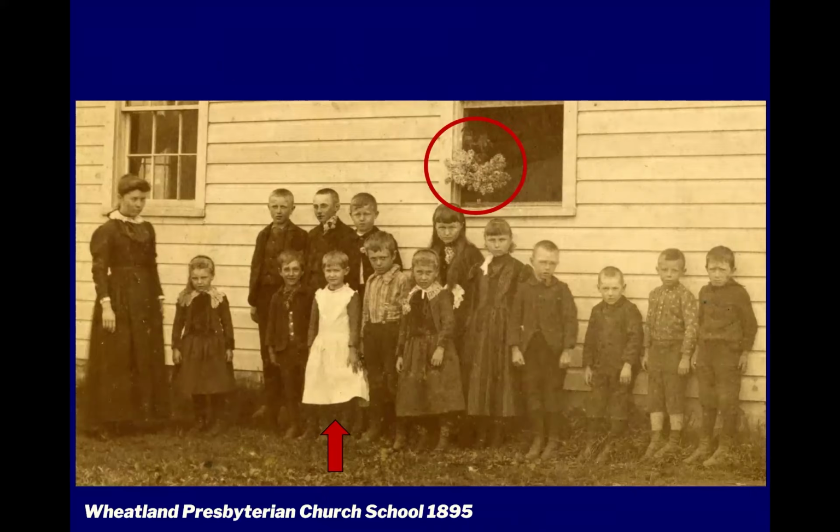Here's an example of that. So I have a photo at my church of the church school from 1895. On the back of this 8 by 10 photo, 5 of the children are named along with the teacher. Only 5 out of the 14 kids that are in this photo. But what I notice about this photo is that there are lilacs on the windowsill above the children. So the one identified in the middle with the white frock on, that is Margaret Rance, Madge Rance. She's listed, the teacher is listed, and a couple of the children are listed. That's all I know.